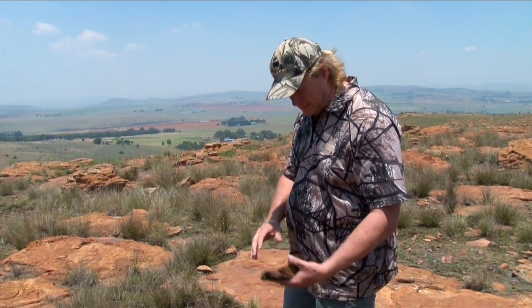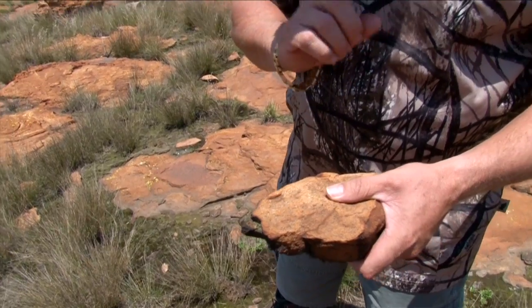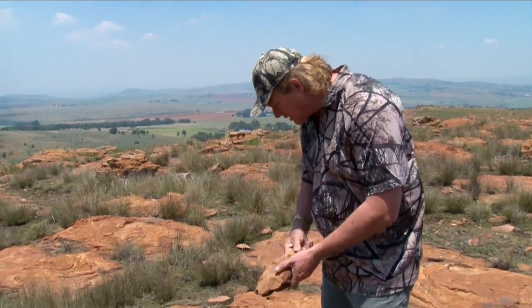You know, this ridge, some call it a mountain. I'd not quite call it a mountain, but it's beautiful anyhow. It's made up of primarily sandstone, and in some places we find shale, which is a sediment, you know, mud.